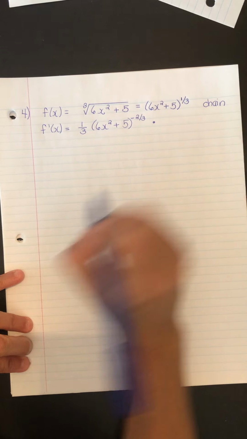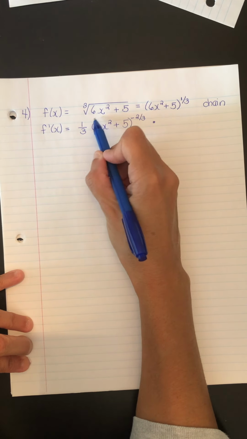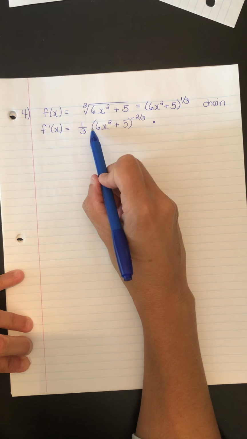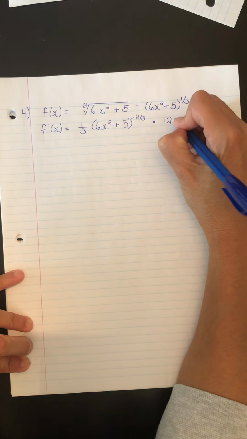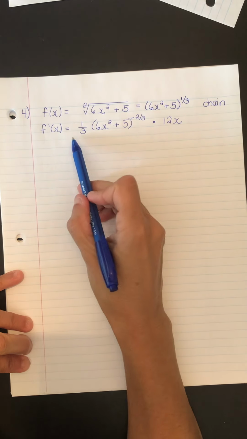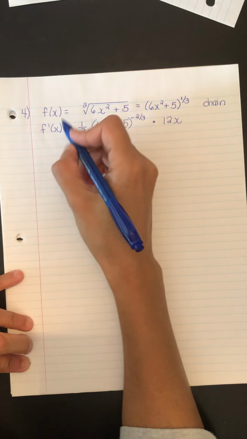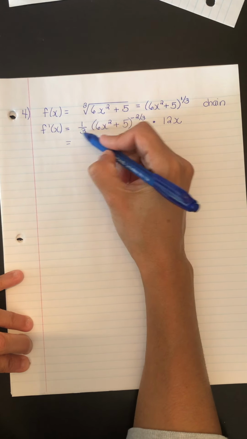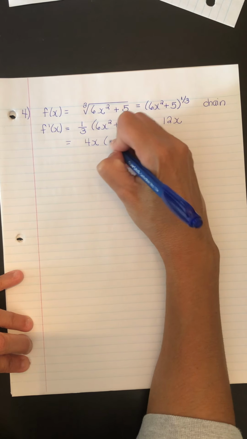And we remember to multiply that by the derivative of the inside of the bracket. And the derivative of 6x squared plus 5 is 12x plus 0. Okay, so this is what we get when we apply the chain rule. And so now we simplify that. So 1/3 can be multiplied by 12x to get 4x here.